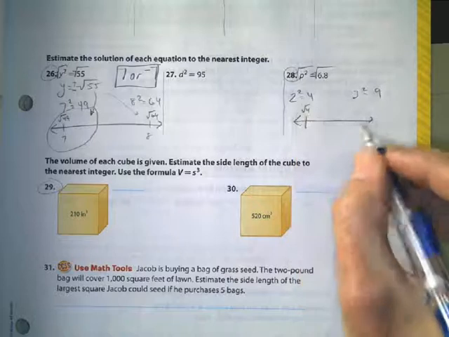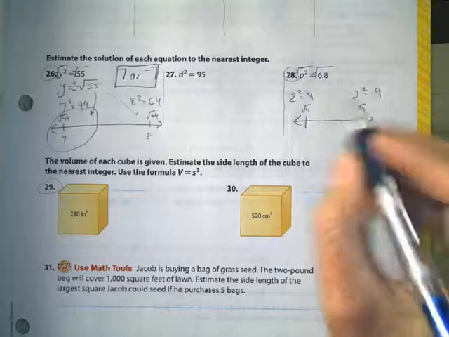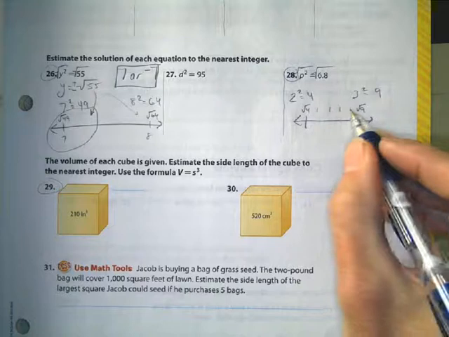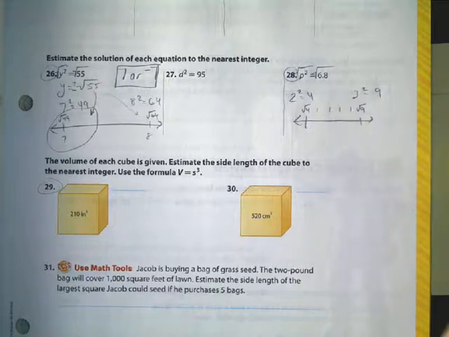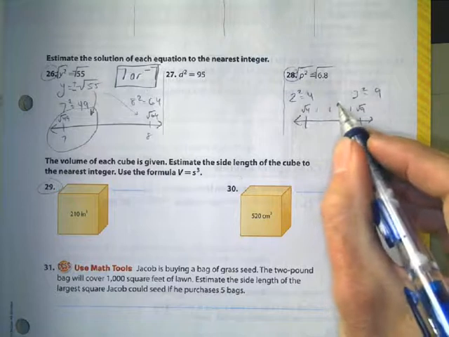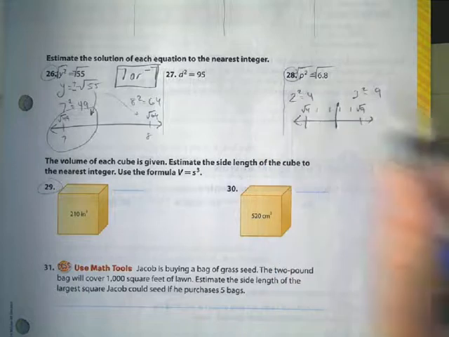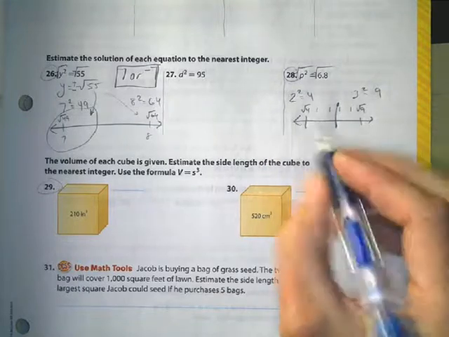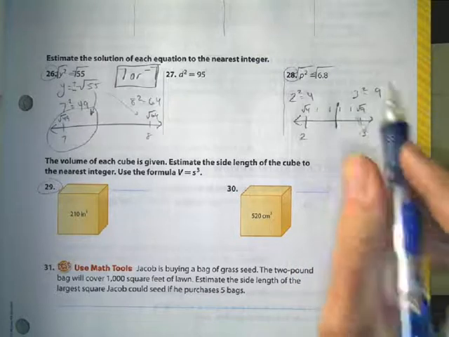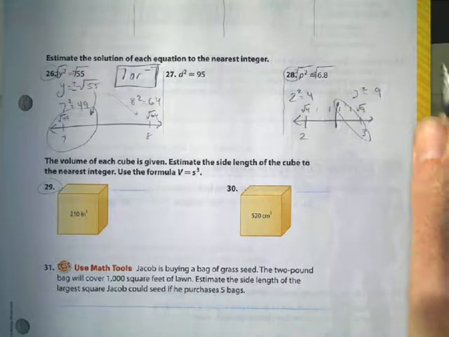So if this is the square root of 4, and this is the square root of 9, I have to ask myself, where does 6.8 fall? So let's pretend I have 5, 6, 7, 8, 9 as my other points along the number line. 6.8 would be somewhere about here. It's pretty close to in between both of those numbers. Hard to say exactly, but that's 2 and that's 3, and it seems to go a little bit more than halfway, so for the sake of argument, we're going to say it's closer to 3.